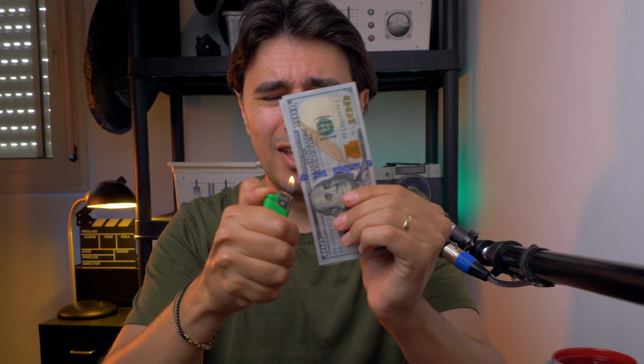Hi, I'm Tim and these are $120, and this is a 20mm f1.7, or roughly a lens you can buy for $120. But most people just take this money and burn it. But you don't have to.